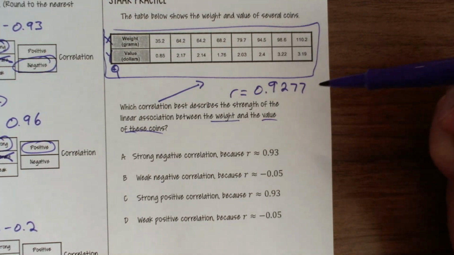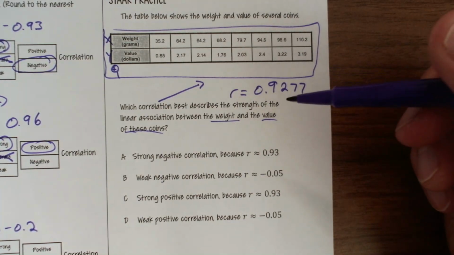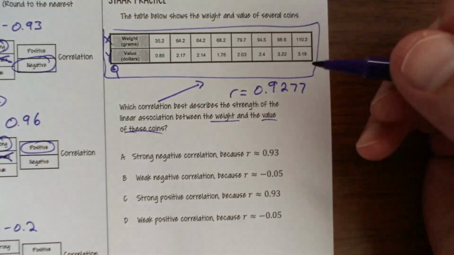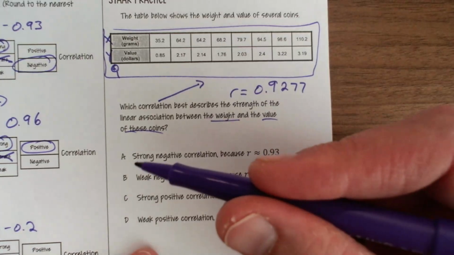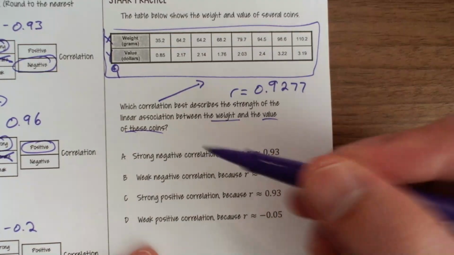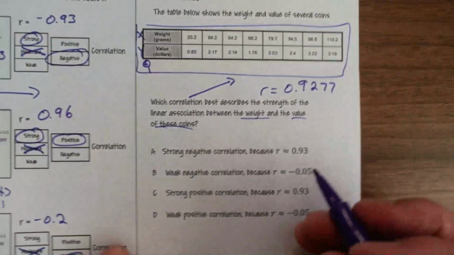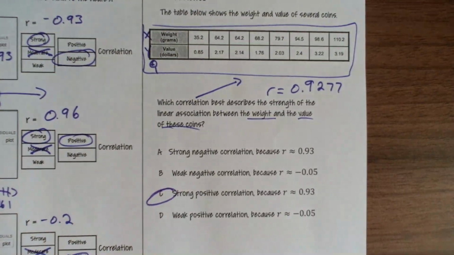But it does appear that there is a strong positive correlation between the weight of coins and their value. So if someone gives you a sack of coins, the heavier the pouch of coins, the more value they're going to be. So that's a strong positive correlation.